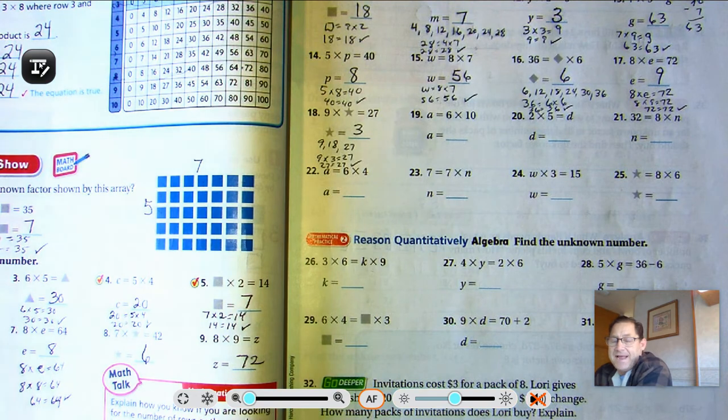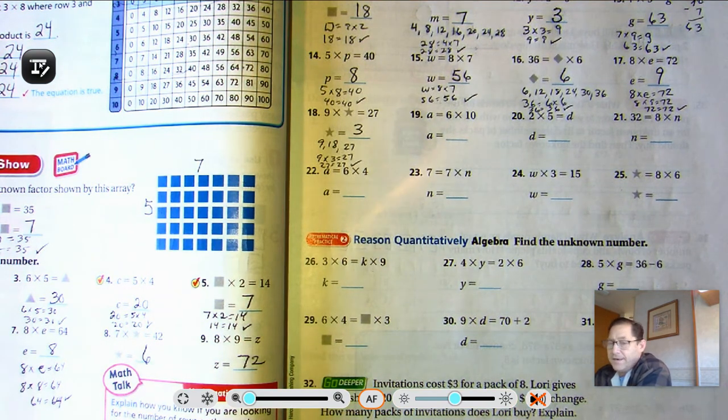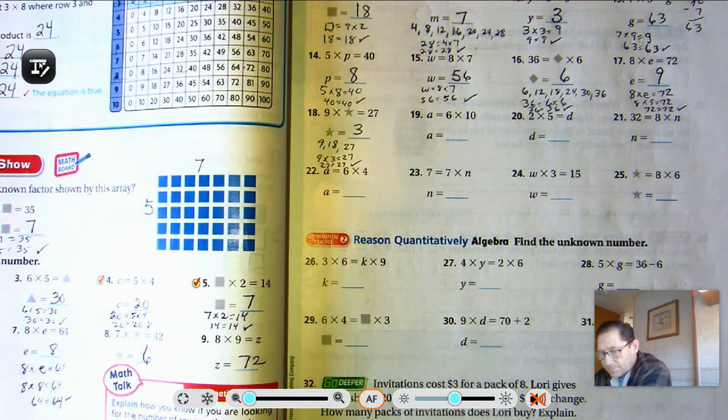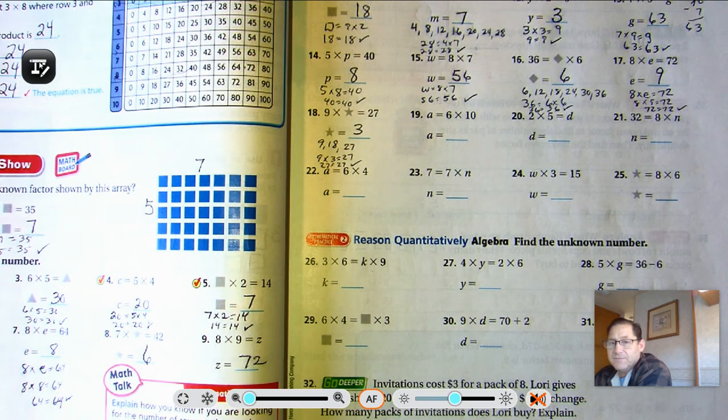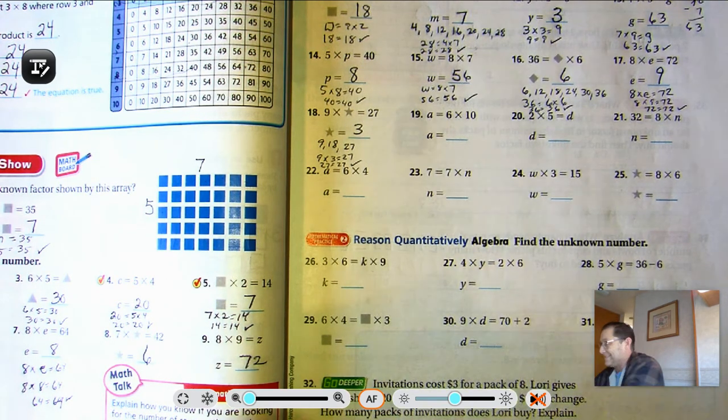6 times 10 equals some product. Okay, no need to do an array for this. No need to use the multiplication table. You should know 6 times 10 is 60.